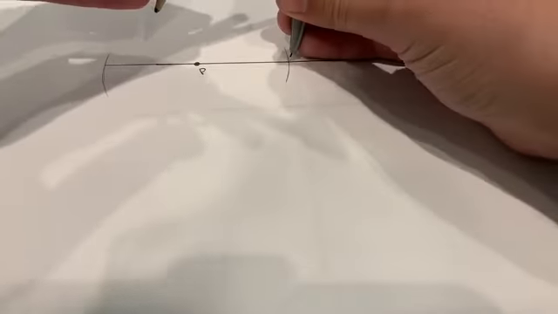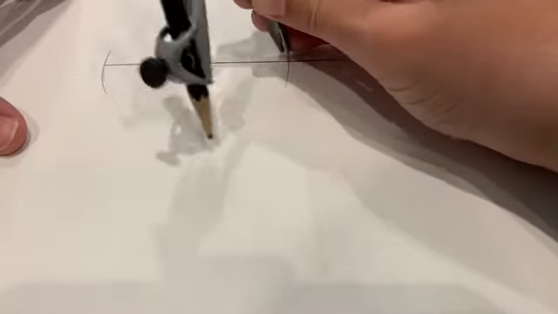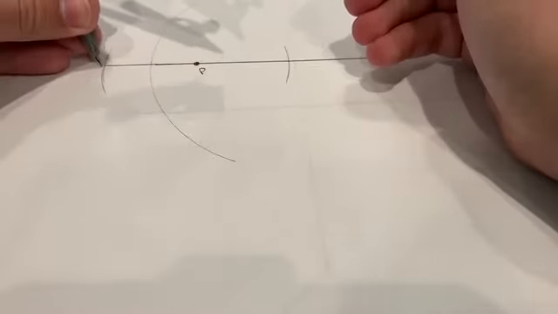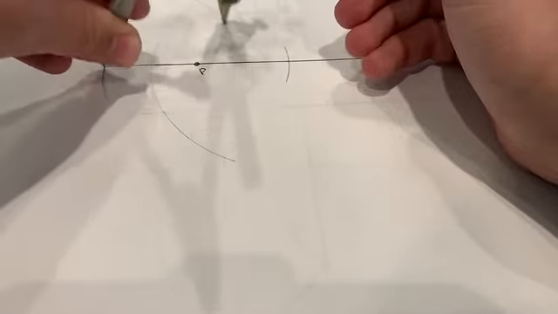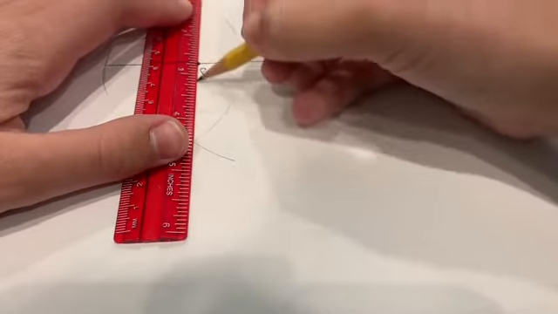So you're going to do the same thing as the perpendicular bisector. You're going to put your needle on one end, your pencil on the other, make two arcs, making sure you're keeping it the same length and going slightly past the midpoint, not on it. Then you're going to connect the two arcs. And now you have a perpendicular line through point P.